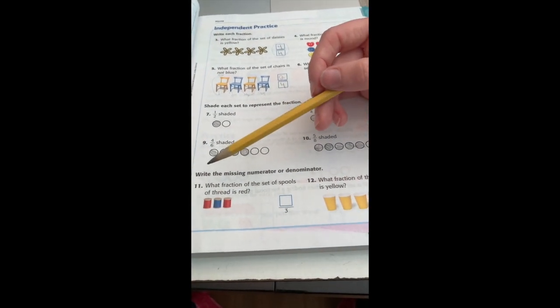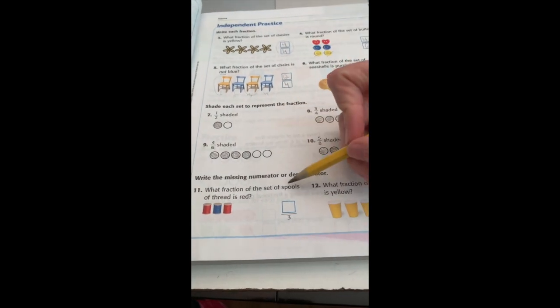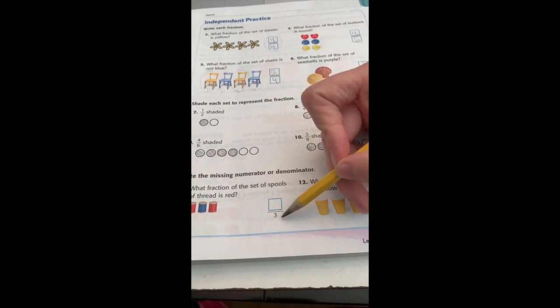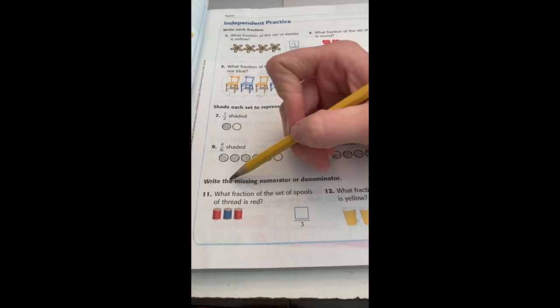All right, last part. Write the missing numerator or denominator. Numerator is the top number, denominator is the bottom. So it's like a riddle, a puzzle. We have to figure it out.